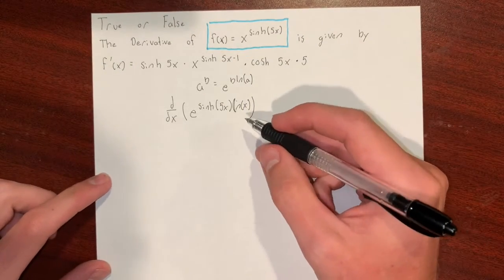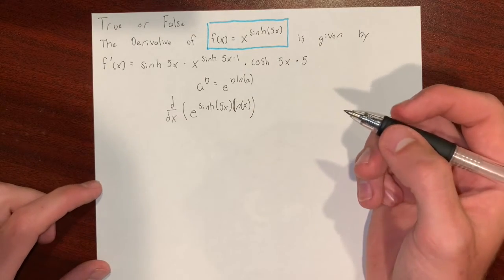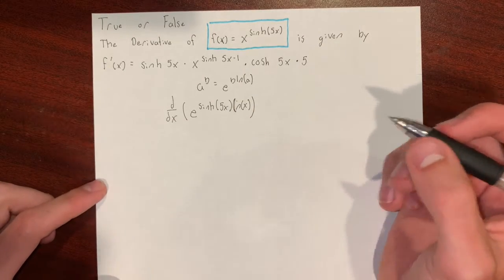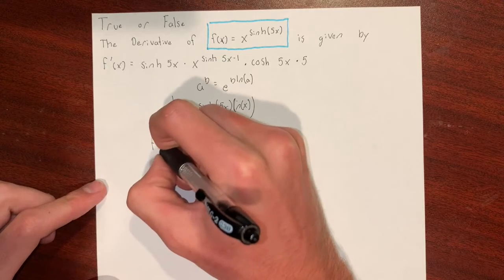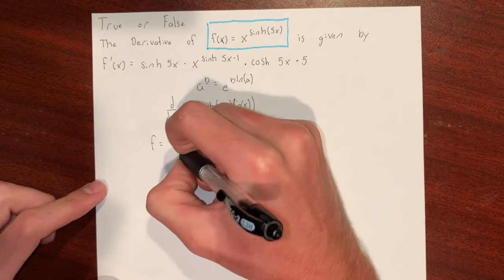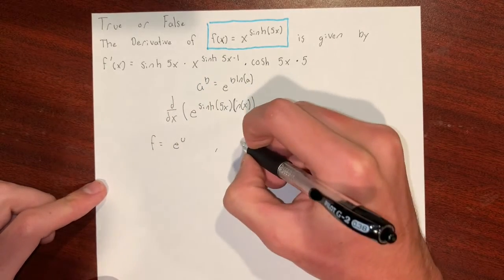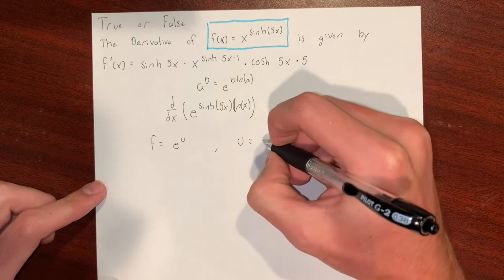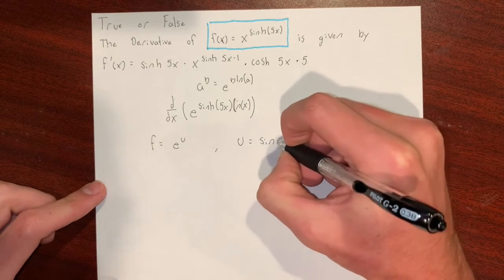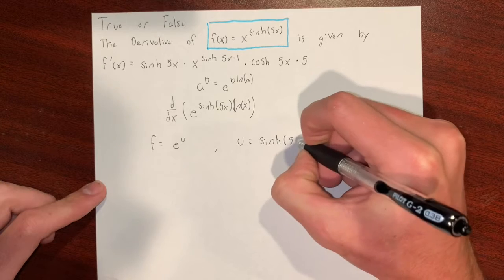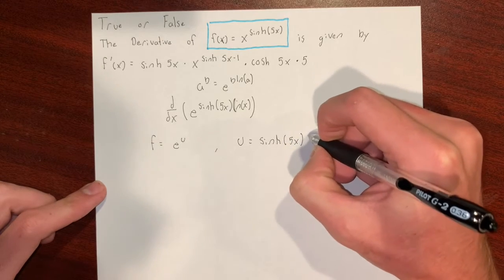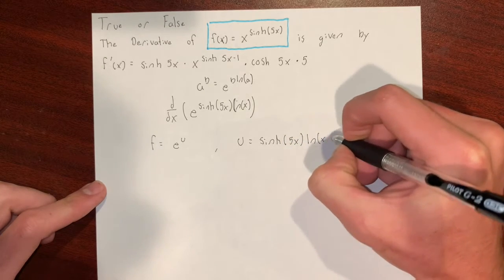From here, we're going to want to do the chain rule. So for the chain rule, we're going to need an f and a u. So our f is going to equal e to the power of u, and our u is going to equal sinh(5x ln x).